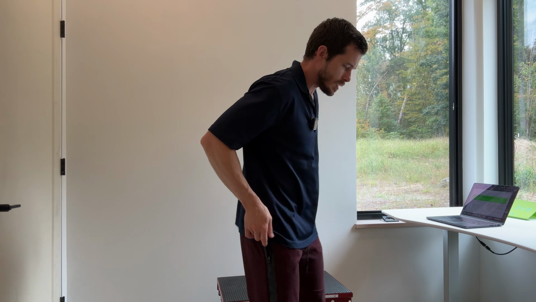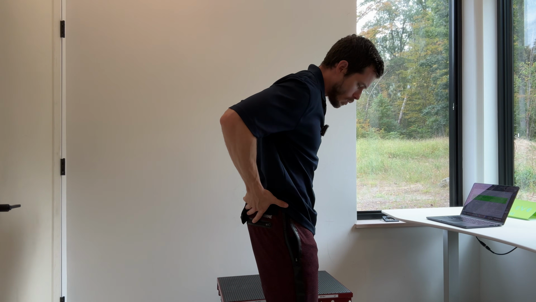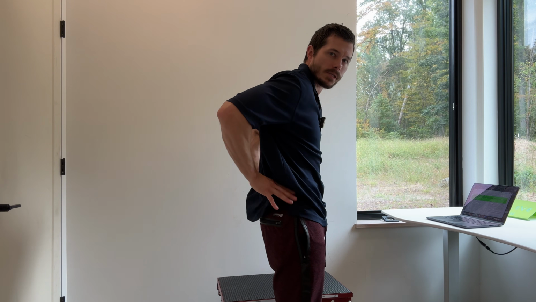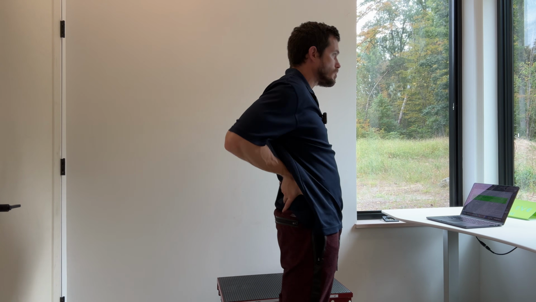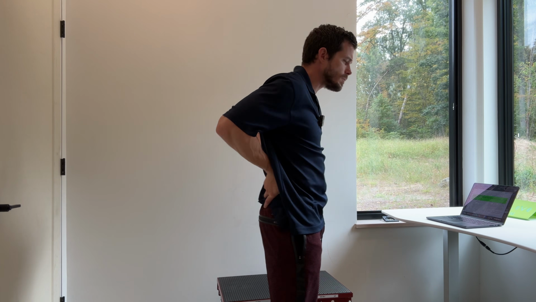So what you're gonna do to start this test is put your feet about shoulder width apart, put your hands on your hips like this, or even like this, and just bend straight backwards. Does this reproduce any type of butt pain, leg pain, numbness, or tingling? If so, it's a back problem, not a piriformis problem.